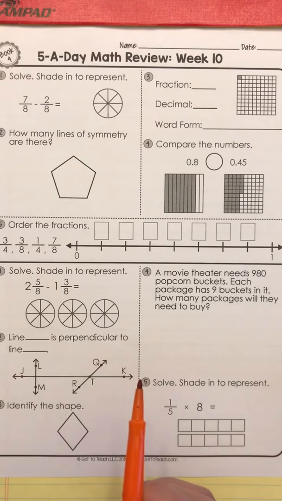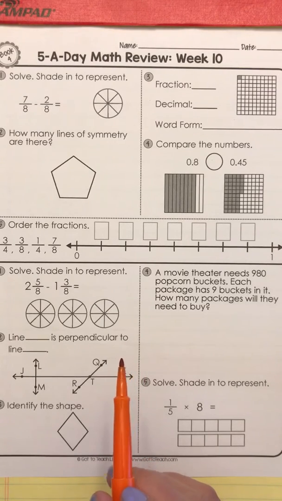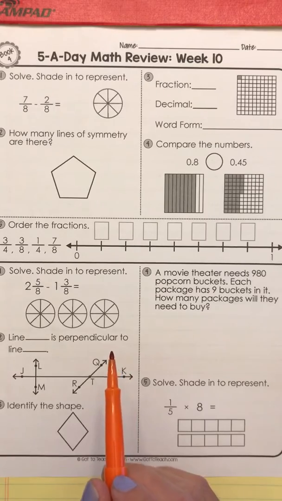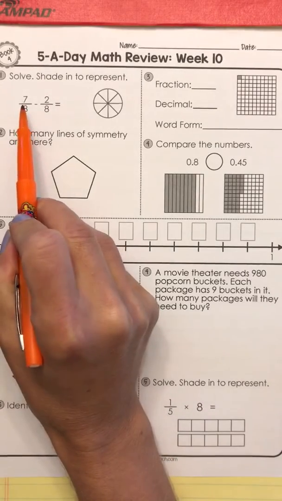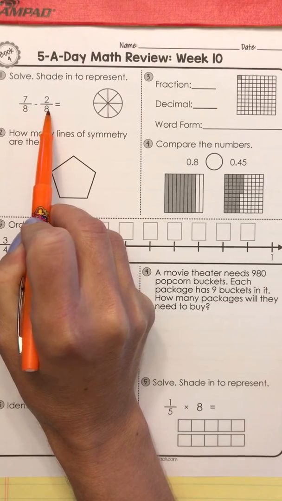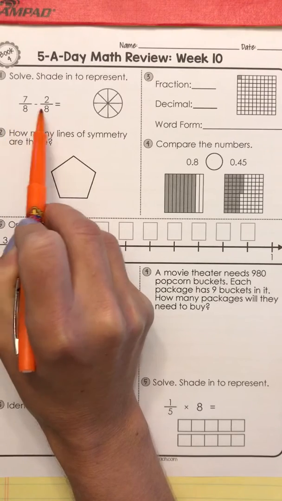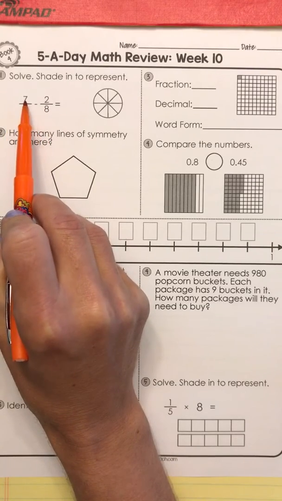All right, you should have already done Wednesday's daily math, so now let's check our answers. Number 1, solve and shade in to represent. This time we're subtracting fractions with the same denominator. This is a preview of the lesson you will do next week, which is on subtracting fractions with the same denominator. So we're going to start.